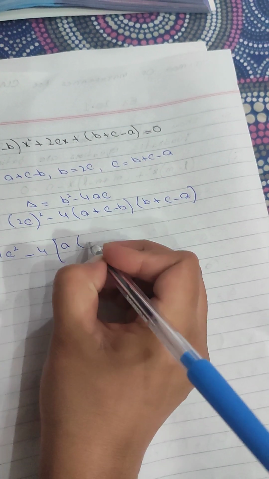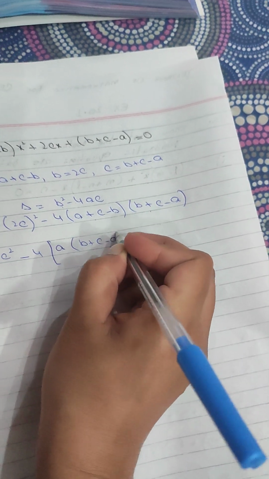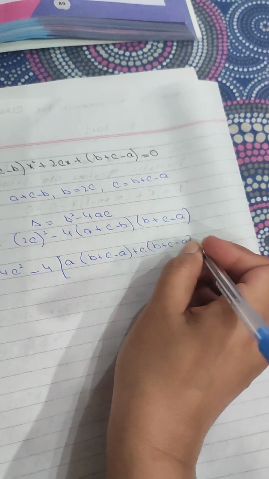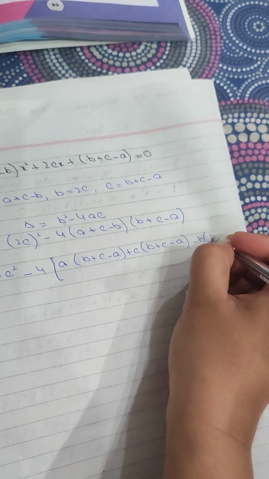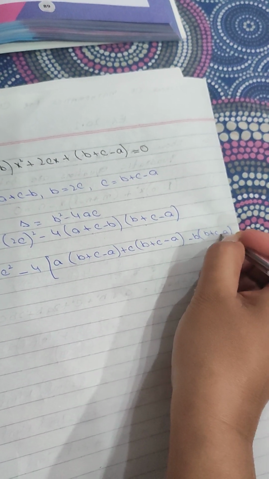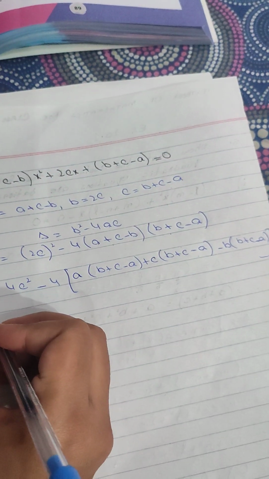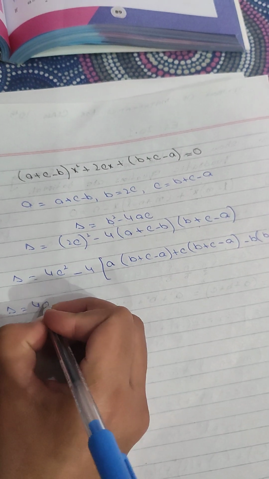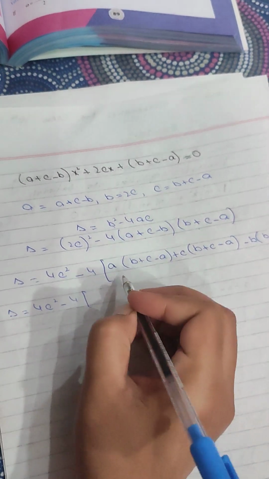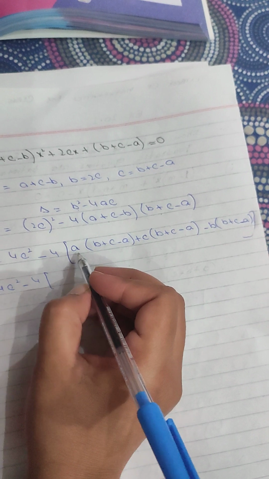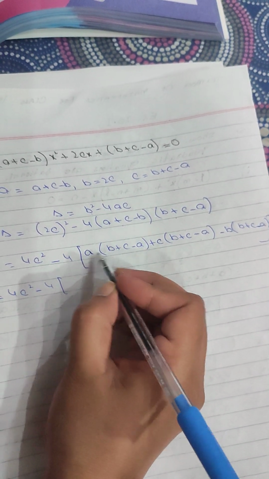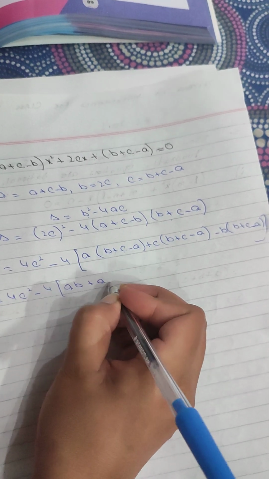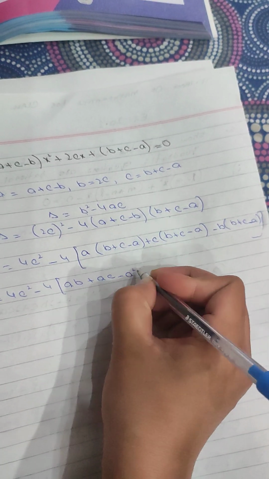The first is a multiplying with b plus c minus a, then plus c is also multiplying with b plus c minus a, and minus b is also multiplying with b plus c minus a. Bracket closed. Now we'll simplify it. 4c square minus 4. When you multiply it with the bracket, it will be ab plus ac and minus a square: ab plus ac minus a square.